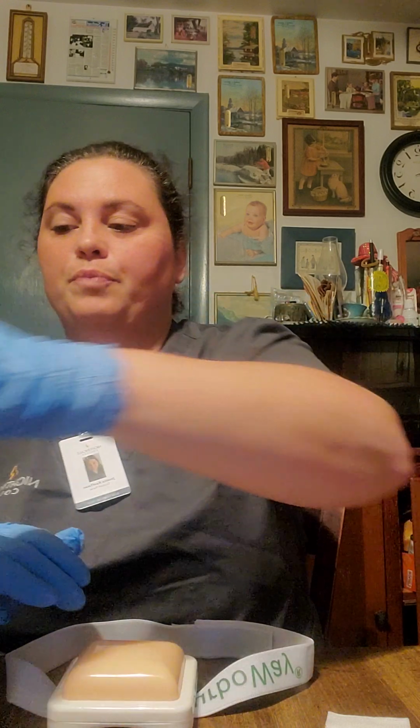I then would palpate the area to make sure there's not any masses. Okay, and I would clean the area from the inside out. Okay, I'd dispose of this. Alright, since I capped my needle, I would let my alcohol dry first. Since I capped my needle, I'm gonna have to uncap my needle here.